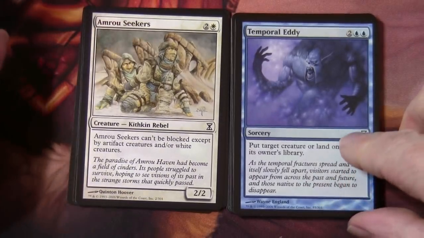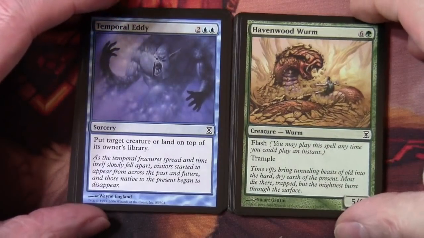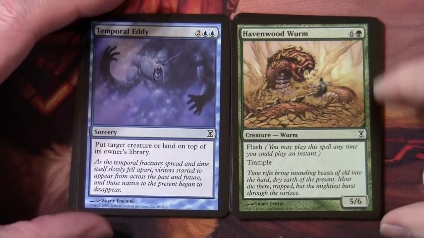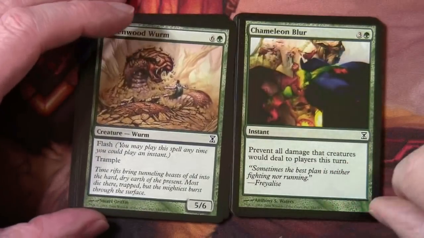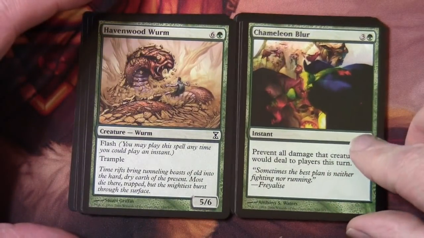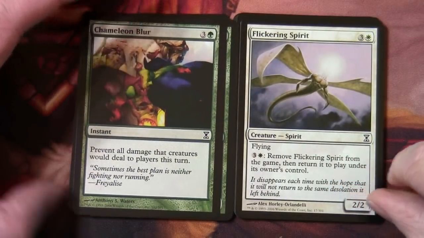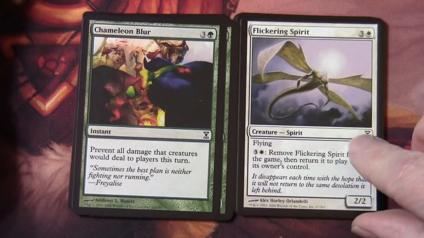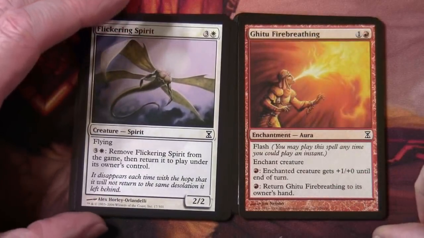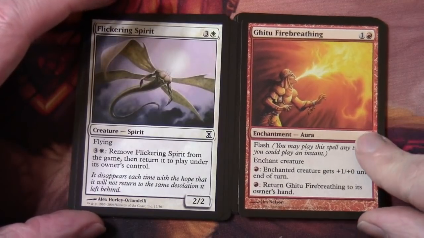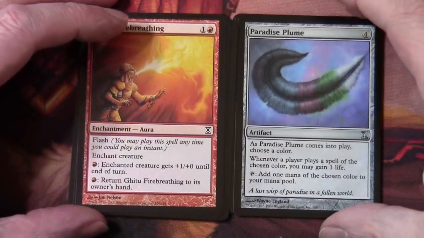Temporal Eddy. Havenwood Worm. Flash and Trample. Chameleon Blur. So fog effect there. Flickering Spirit, Gitu Fire Breathing, Flash Enchantment. So we're now moving on to our uncommons.